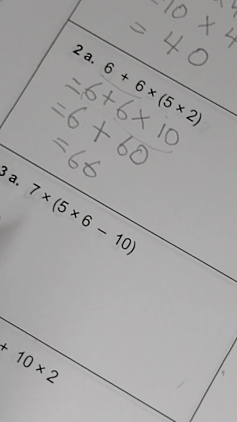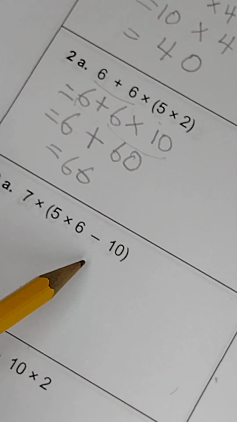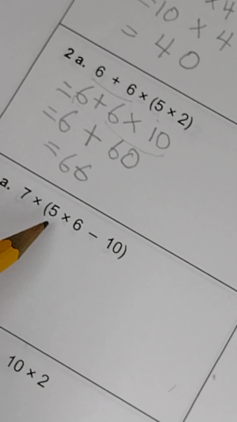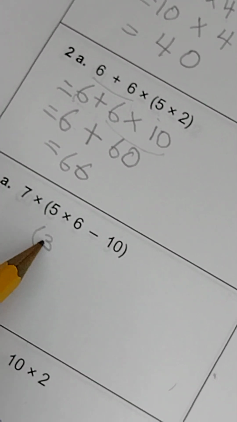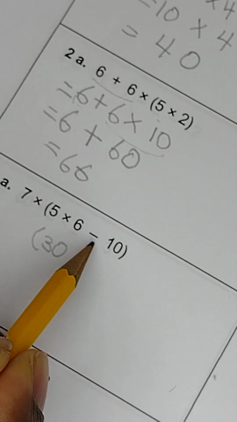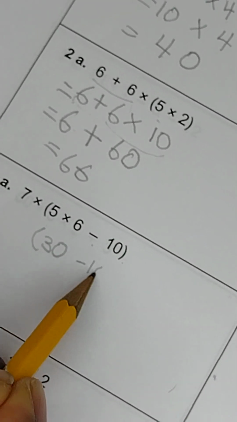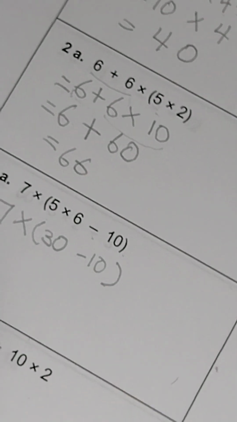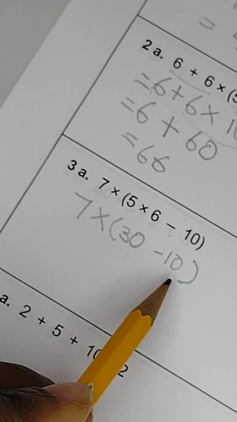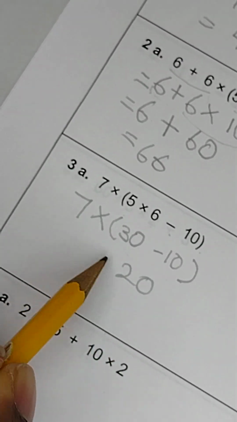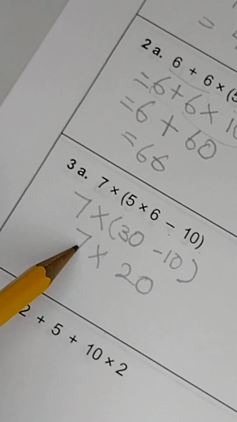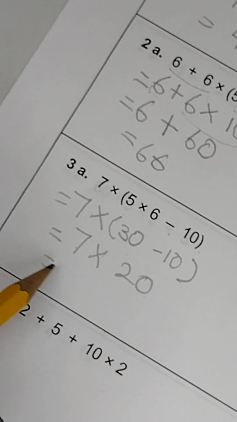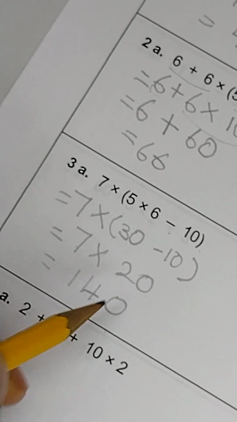And then for question 3a, 5 times 6, that is 30. And then we bring down the negative 10, so minus 10, close the bracket. Don't forget we have a 7 times on the outside. So 30 minus 10, that's 20. So 7 times 20, so 140. So we have 140 as our final answer.